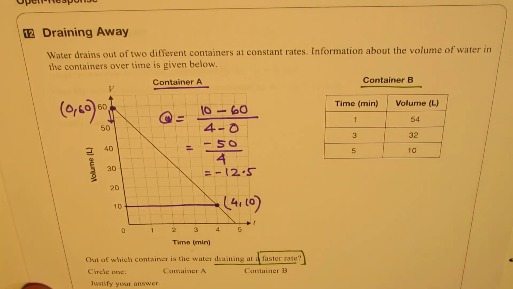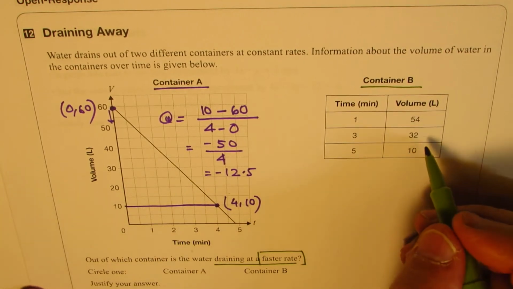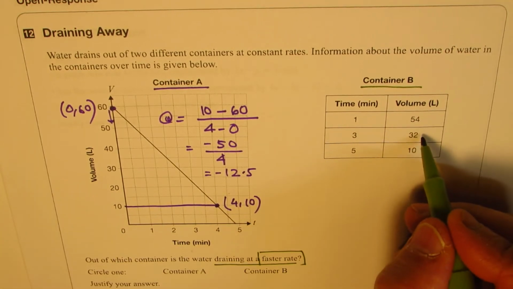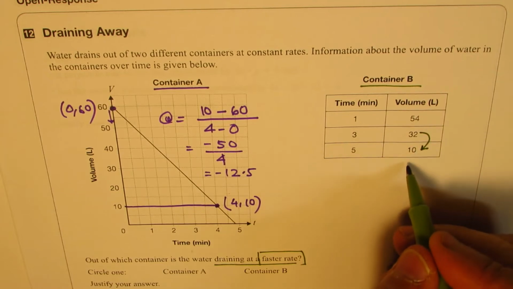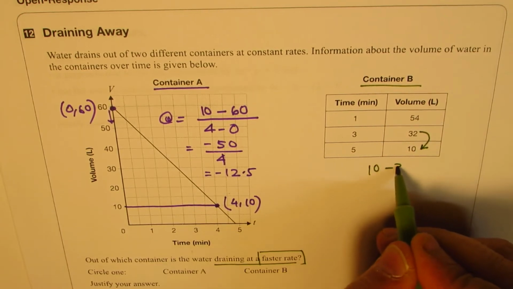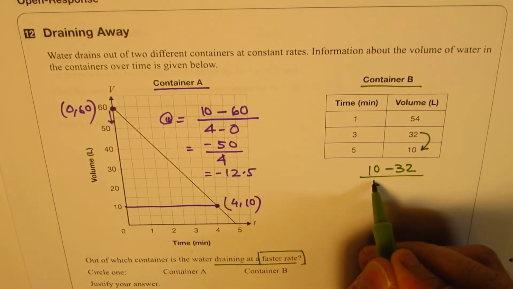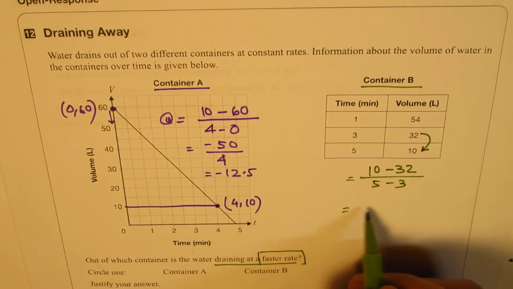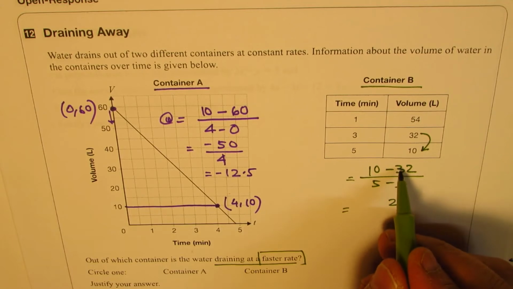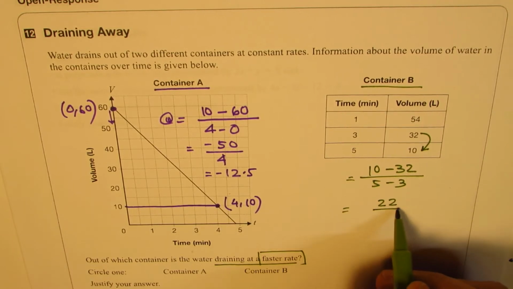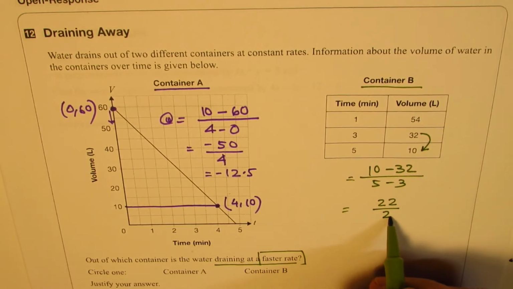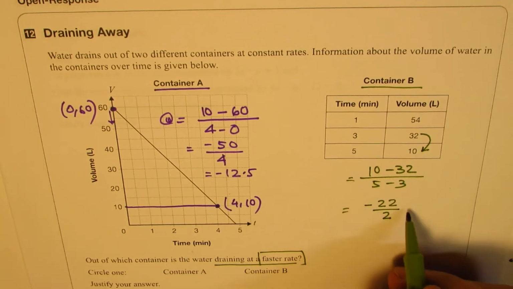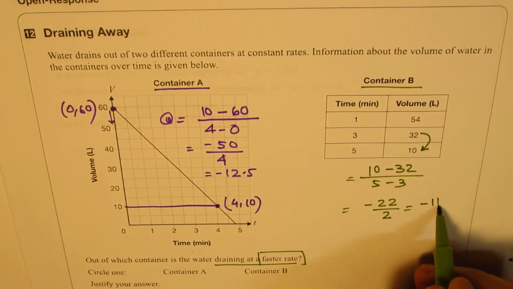Now here, what is the rate? Let's calculate this rate also. We can take two values. Let's take these values. What we have here is 10 minus 32 divided by 5 minus 3, correct? So that is again negative as expected. 5 take away 3 is 2, and the numerator is negative, so we get negative 11.